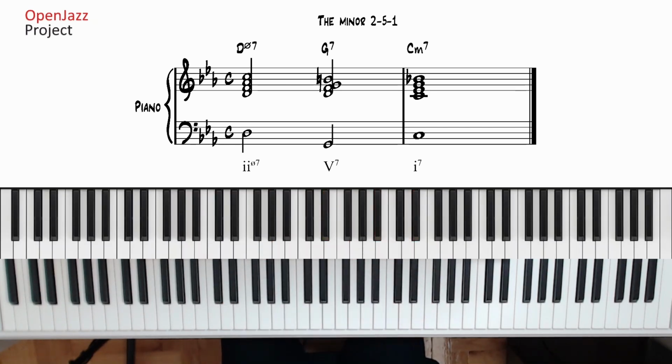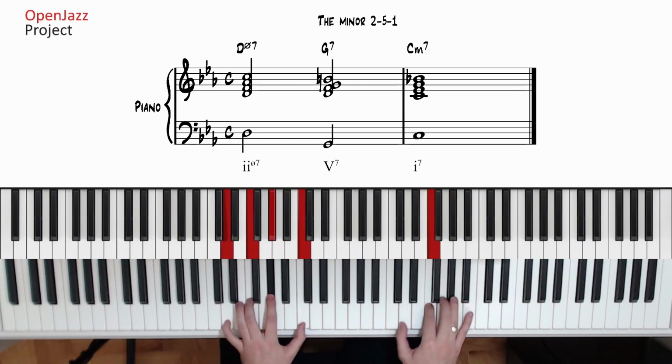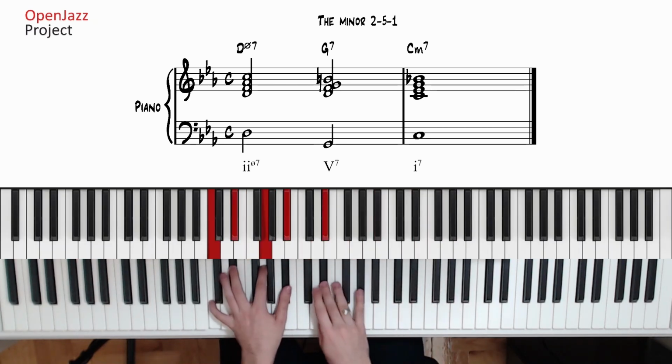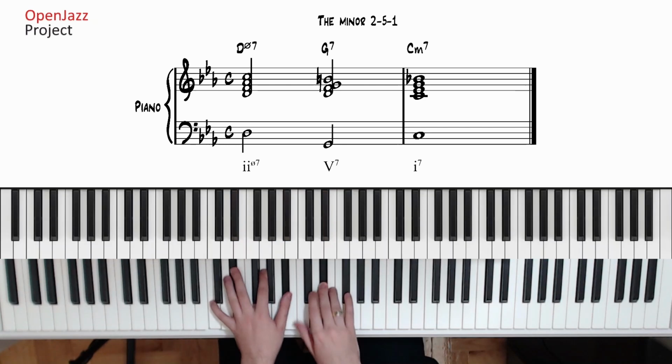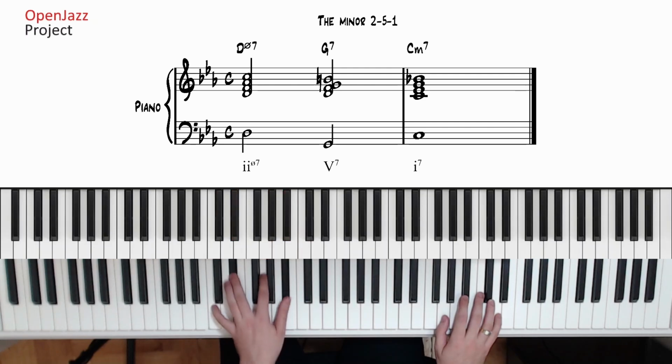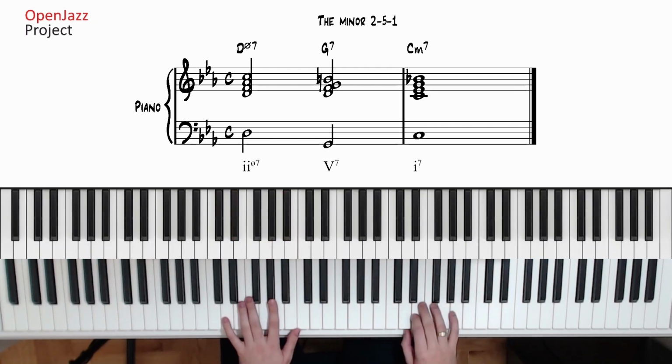Practice this and get the sensation, especially on your left hand. I want you to focus there because you can comp for yourself this way. So if you want to play a solo with your right hand, then we go to the G7 and we move to the C minor, so you can accompany your own solos if you get this voice leading motion and you encounter a 251 in a tune.